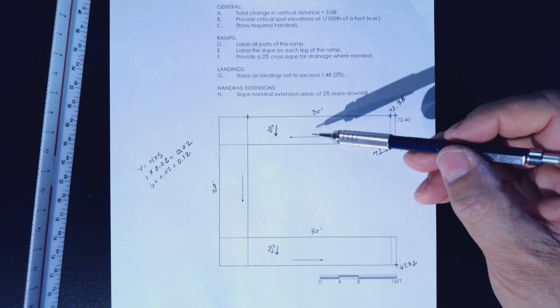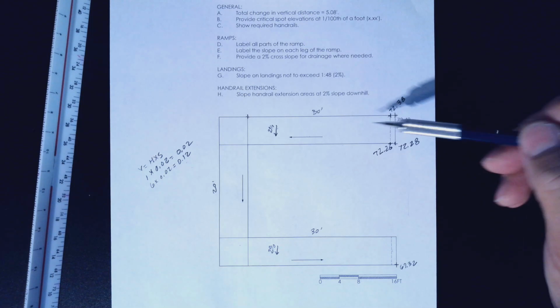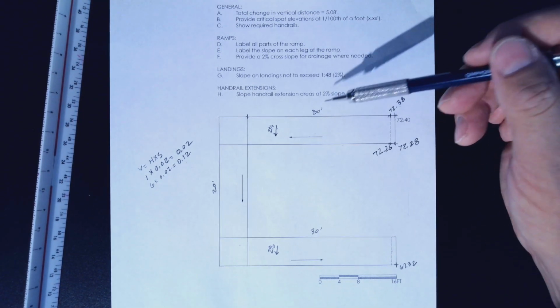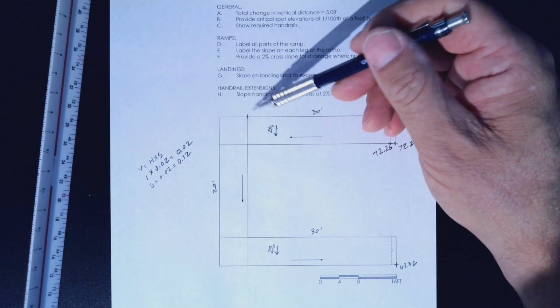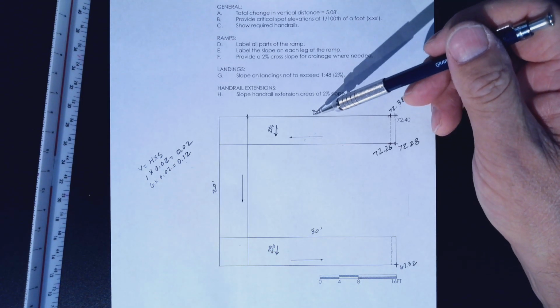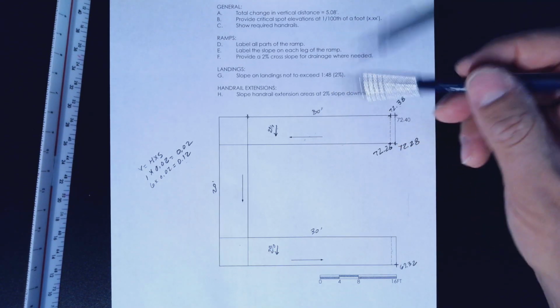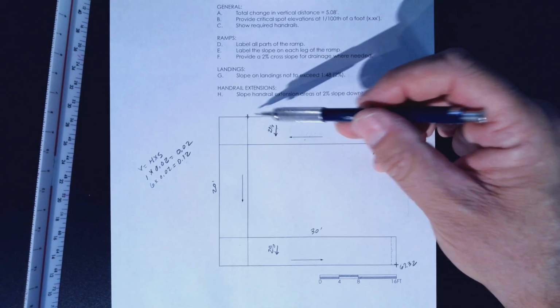Now we've got to calculate what these slopes are. We don't know what the slopes of the ramp are. We know that we've got the horizontal, it's 30 feet, but we don't know the vertical, we don't know how much it drops from here to here, and we don't know the slope, and we have to have 2 out of the 3 to do the calculation. So we've got to figure out what the slope is before we can calculate what the vertical drop is.